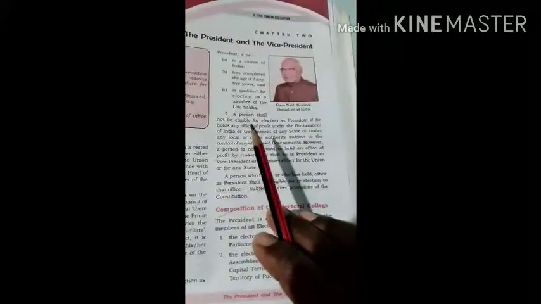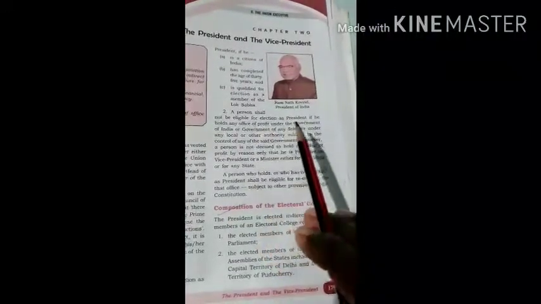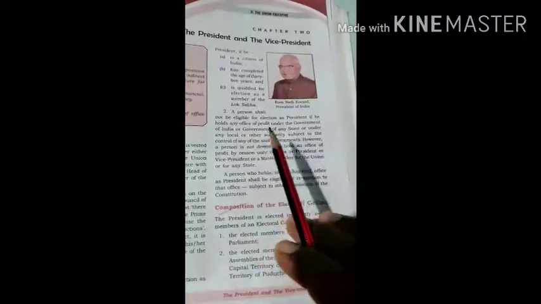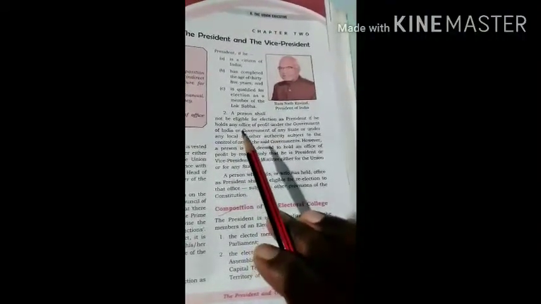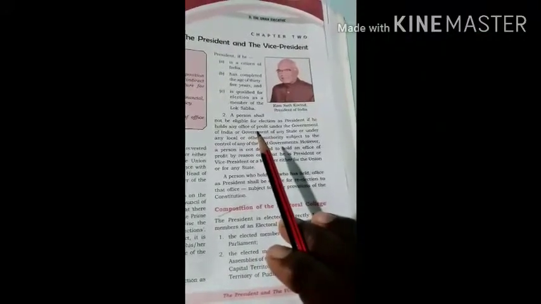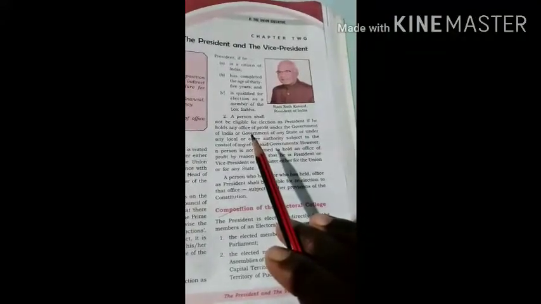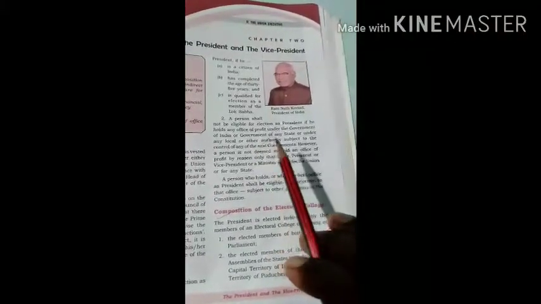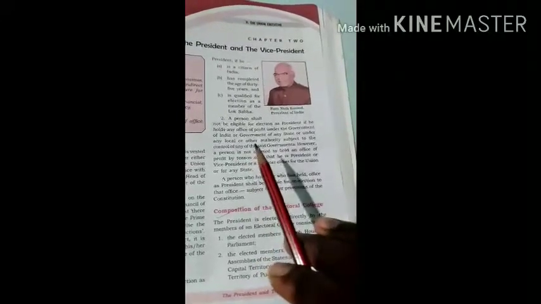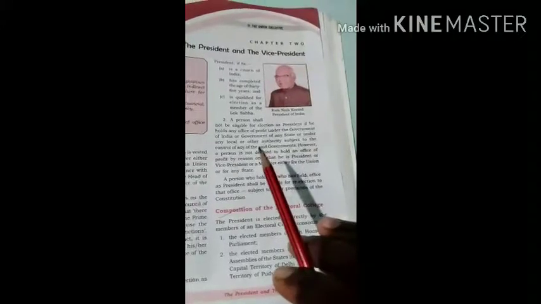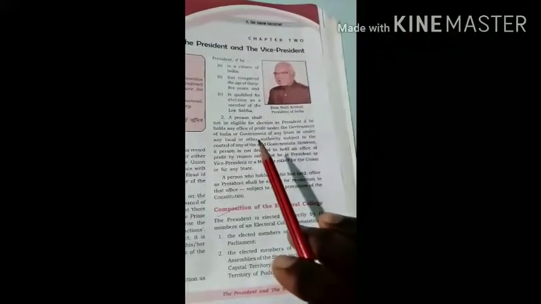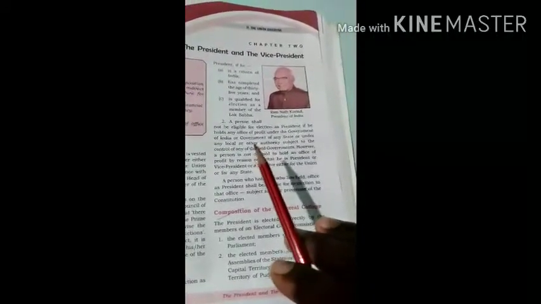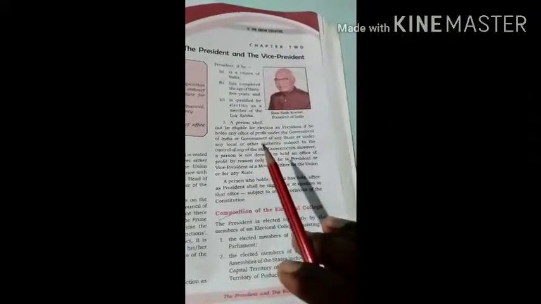Second, a person shall not be eligible for election as President if he holds any office of profit under the government of India. That means if he has any government job, or is in any position, or is a minister, let us say, at the state or central level, then in that case he is not eligible for the post. That means if he wants to contest for the presidency election, he first has to leave all the posts which he still holds.